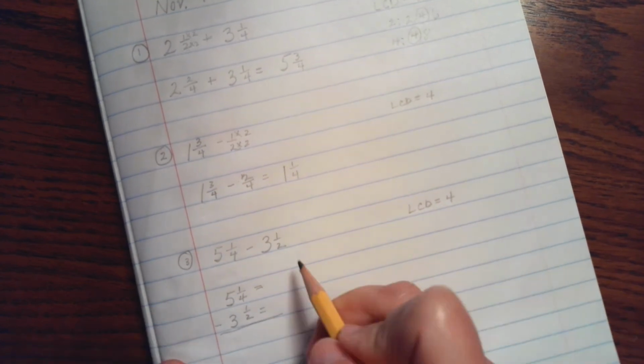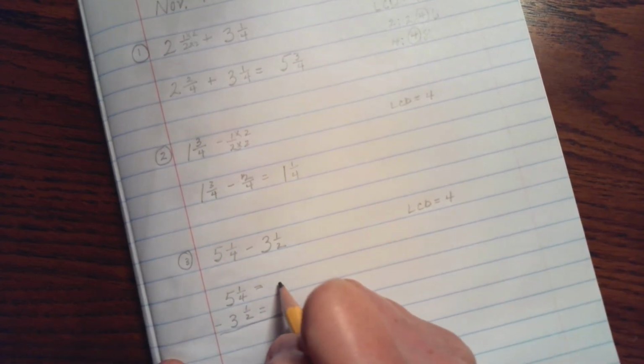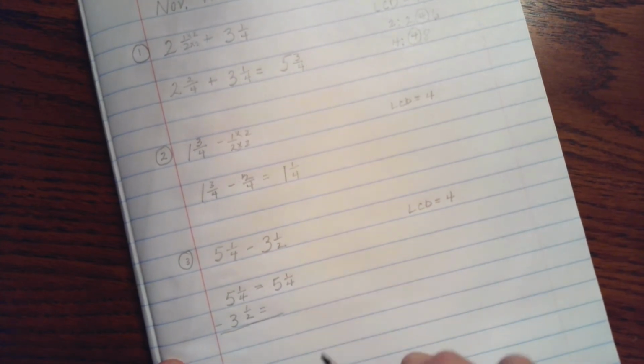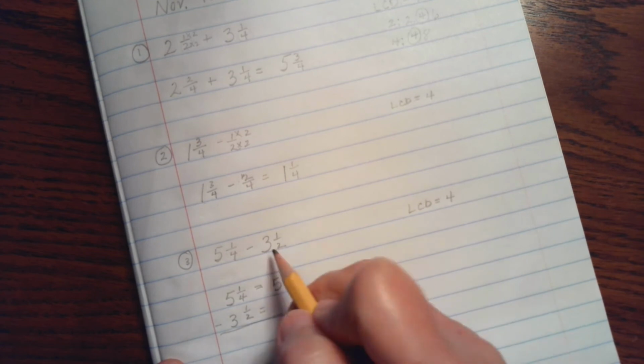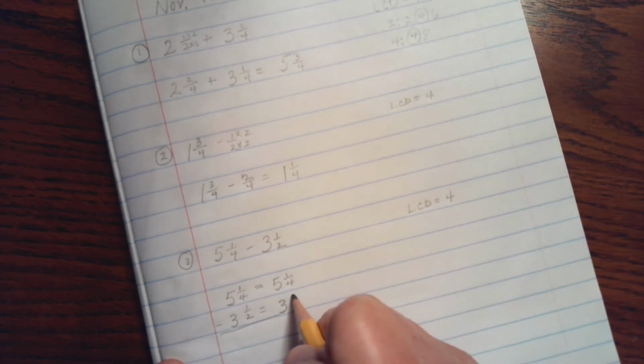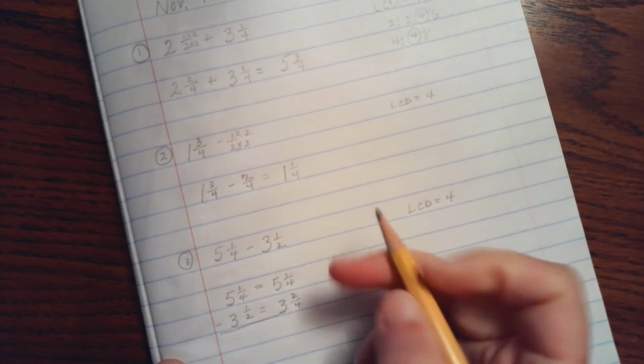All right, now let's write 5 1/4 as 5 1/4. But 3 and 1/2, we have to rename that as 3 and 2/4.